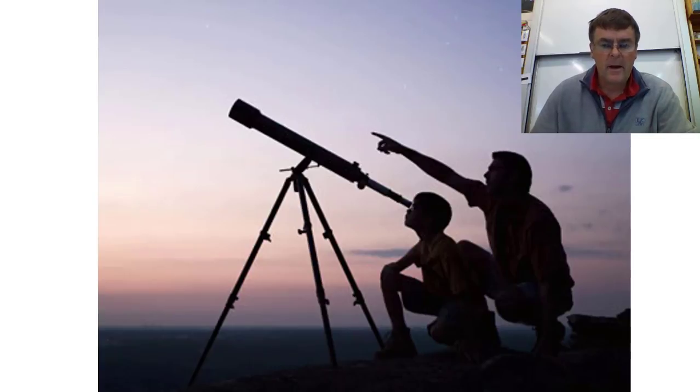I remember as a lad being taken out in the backyard with my dad. He'd borrowed a telescope and we spent some time looking at the moon, and I can remember seeing so clearly the mountains on the moon and the craters and things so clearly. But the best moment, the wow moment, was when we looked at Saturn and I first saw the rings of Saturn with my own eyes. That was something special.